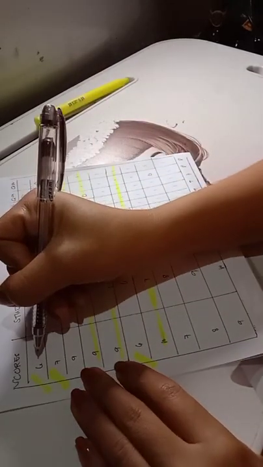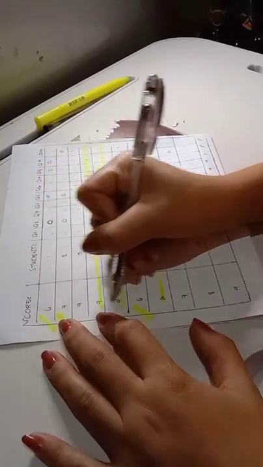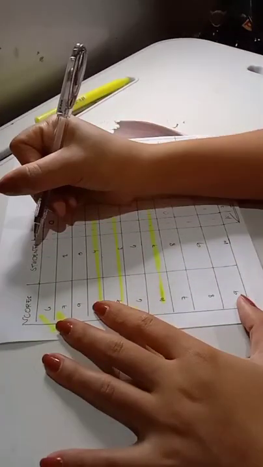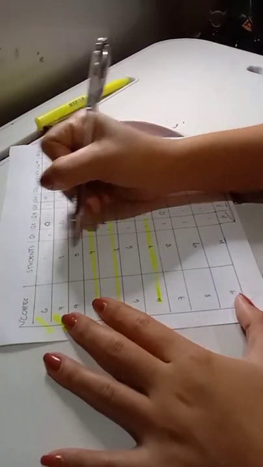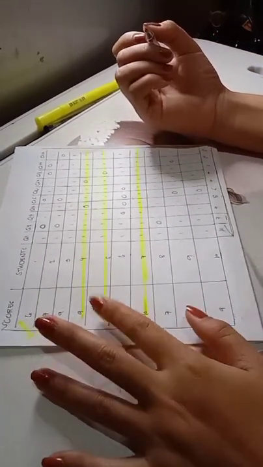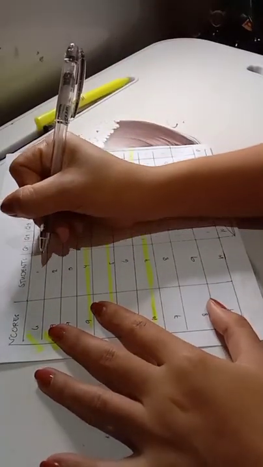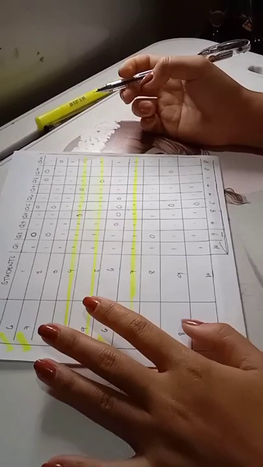This part here shows the total scores of the students. This one here is the total number of my respondents. Instead of names of the respondents, I put them in numbers.